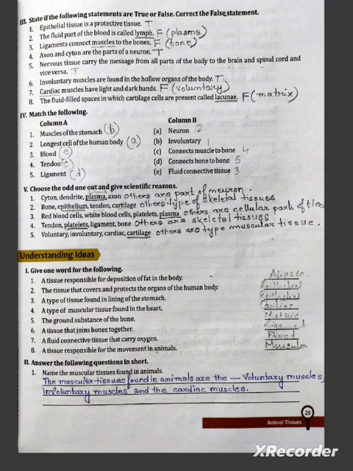Next one, ligaments connect muscles to the bone. It is a false statement. In place of muscles, it will be bones. I have underlined muscles and in that place, it will be bones. Coming to number 4, axon and cyton are the parts of neuron. This is a true statement, so no correction is required.